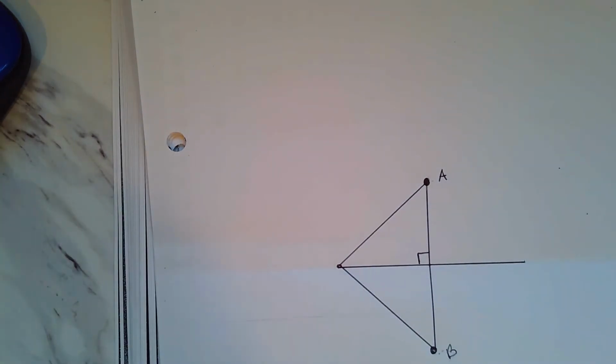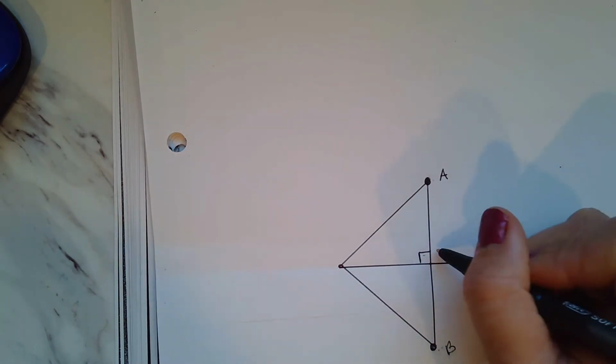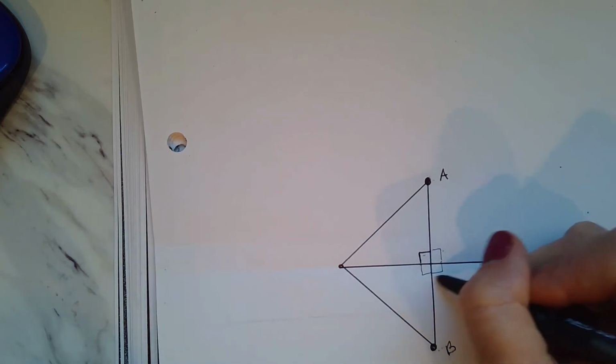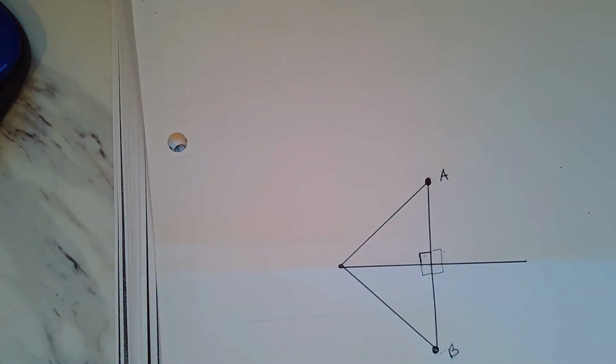So this angle over here, this angle over here, and this angle over here, all four of those angles are going to measure 90 degrees, correct? Correct. All right. So the line segments are the same length. The points are the same distance from the line of symmetry.